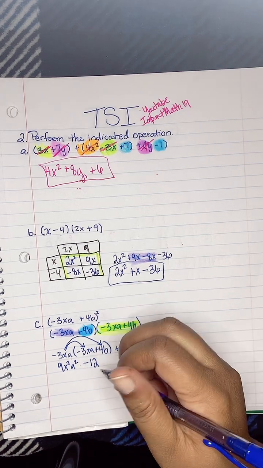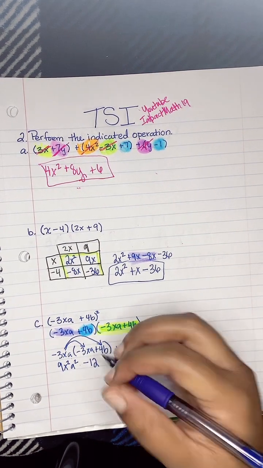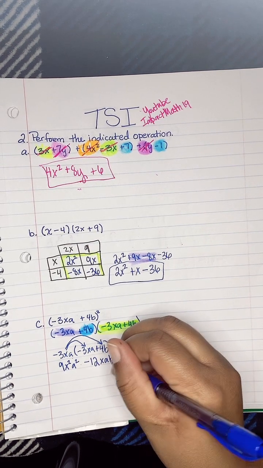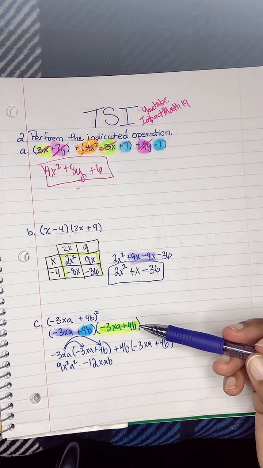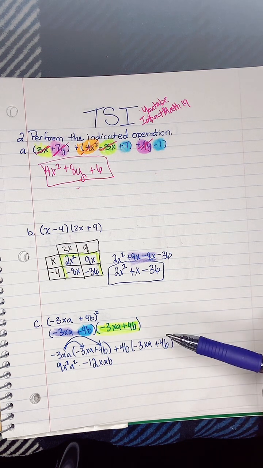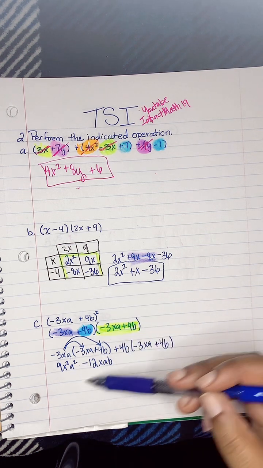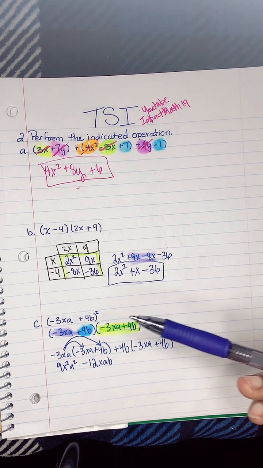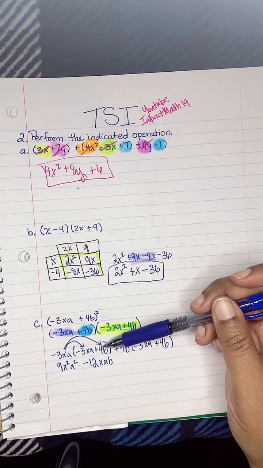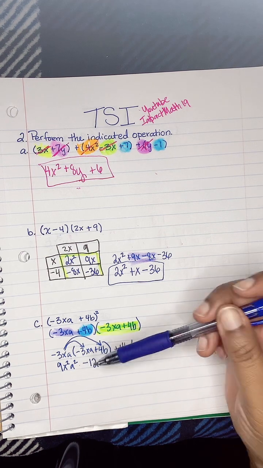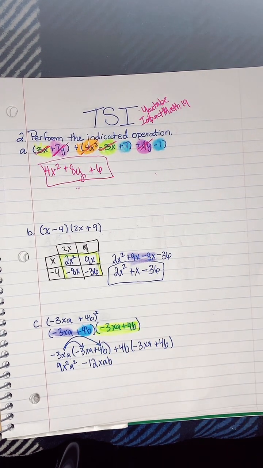So I'm going to write, well, I'll just keep it how it says. XAB. We'll just keep it how it is. Okay. Now we're going to go here. This is intense because there's so many different letters, so I understand if you get a little lost. But really what we're doing is negative 3 times 4. You get negative 12.